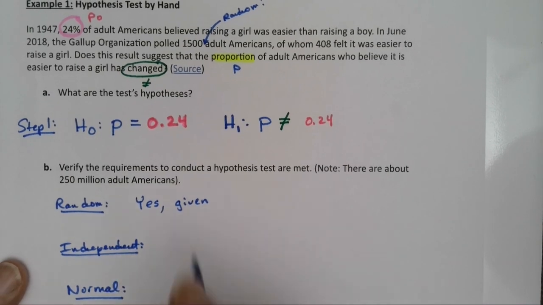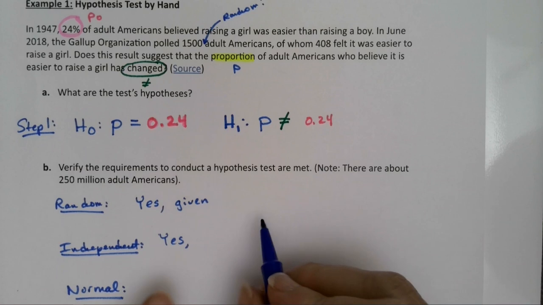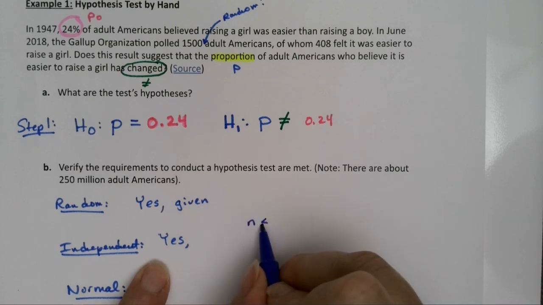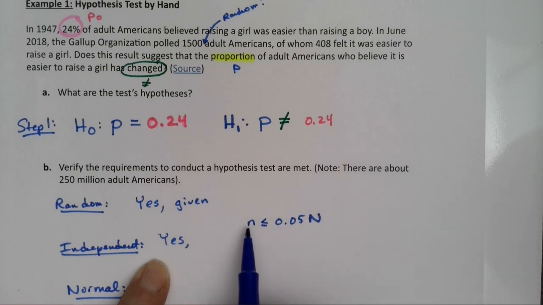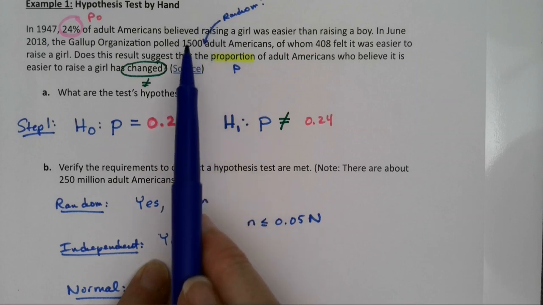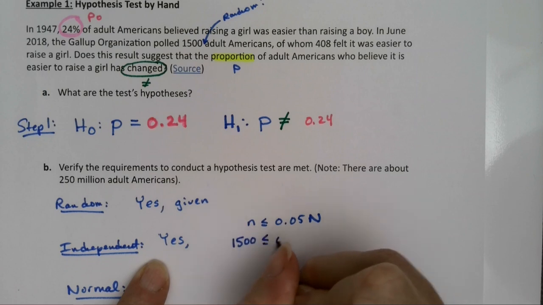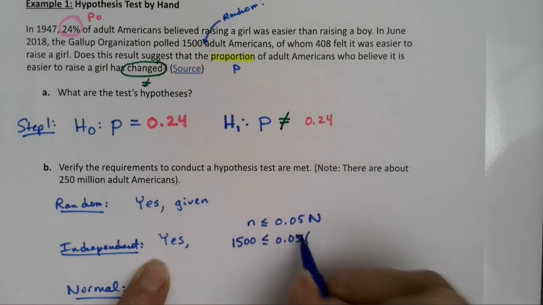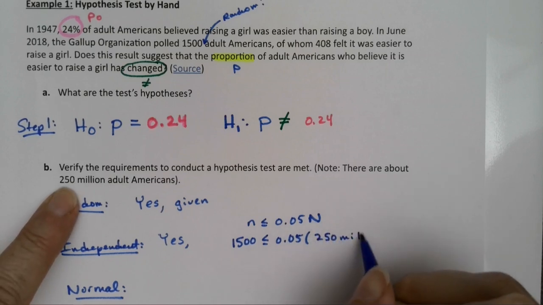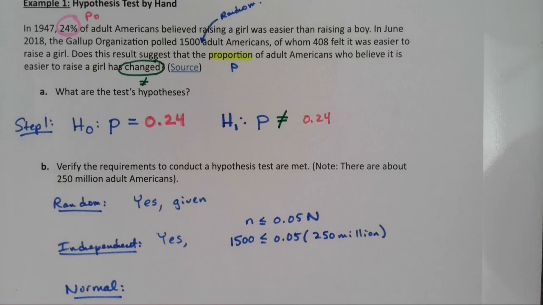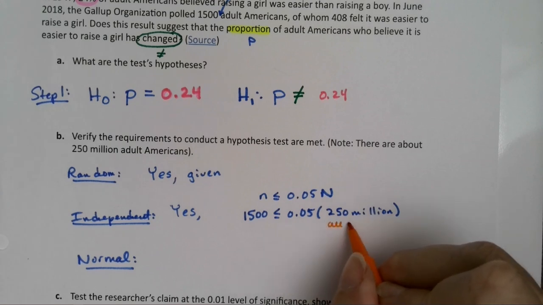All right, independent would be yes because, and let's prove it. To prove independence, we need that little n is less than or equal to 0.05 capital N. Little n is our sample size, and our sample size was 1,500, right here, the 1,500 random Americans. So 1,500 is less than or equal to 0.05 of capital N, which is 250 million. Or you could write the words all adult Americans. That would also work. Right? So this is a huge number. So this is all U.S. adults.